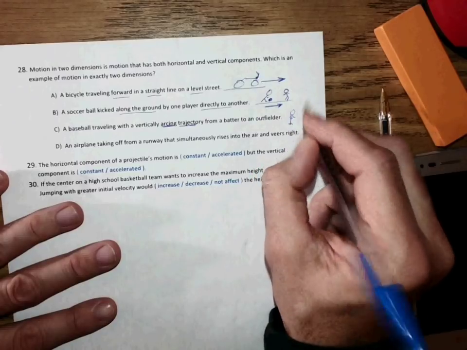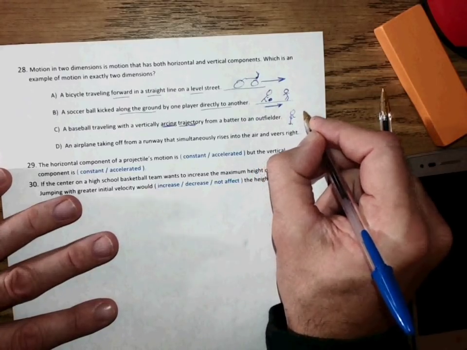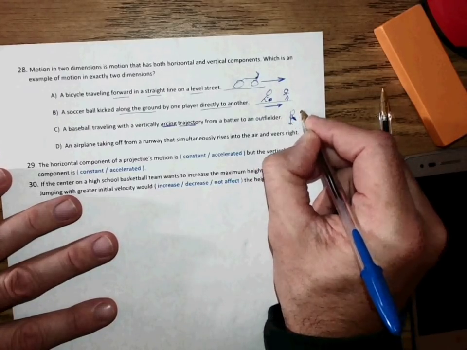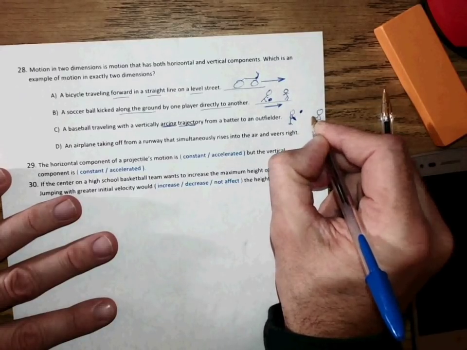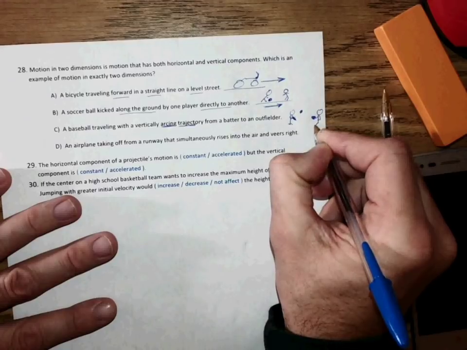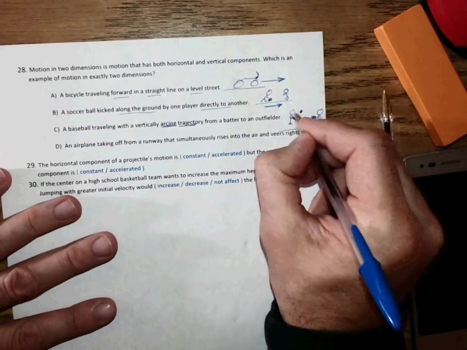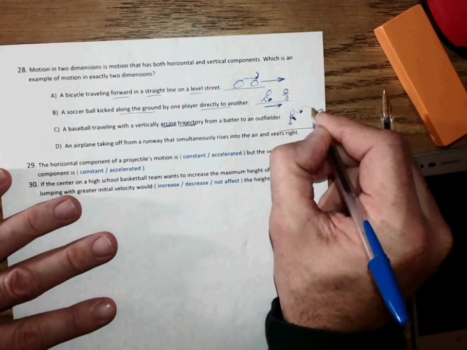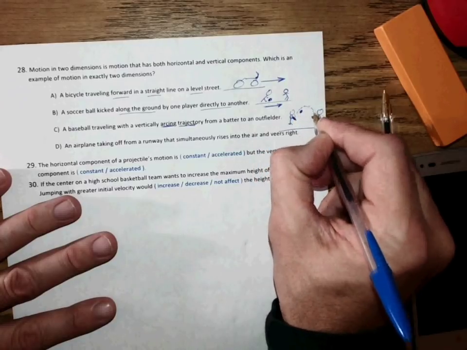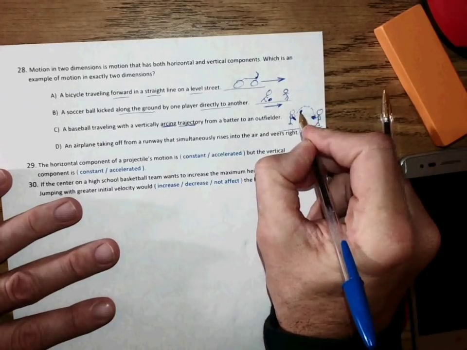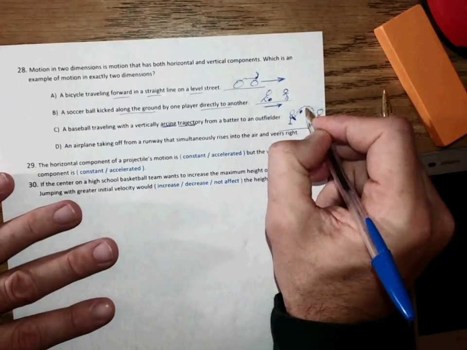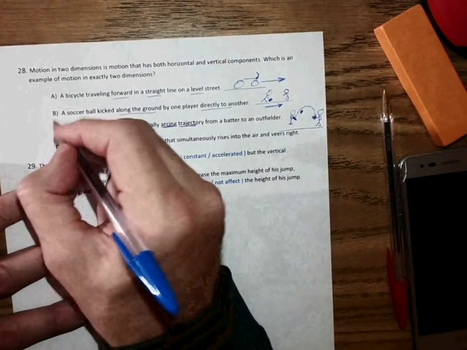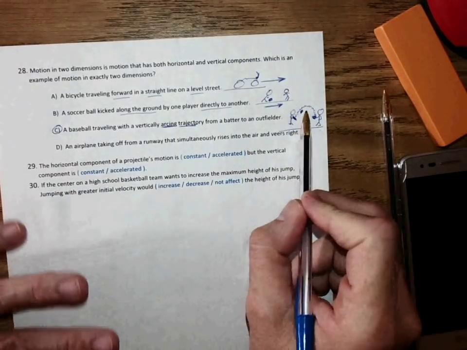I'm sorry, I'm already looking at D. So he hits, it's arcing to the outfielder. He's waiting, right? So we have that trajectory, yes? So there is the projectile, there is its trajectory, and it's in the shape of a parabola. You remember all those words. So that's definitely in 2 dimensions.